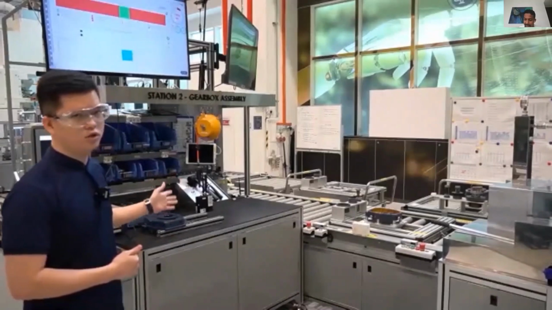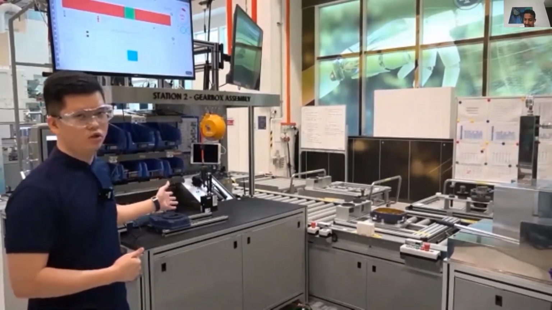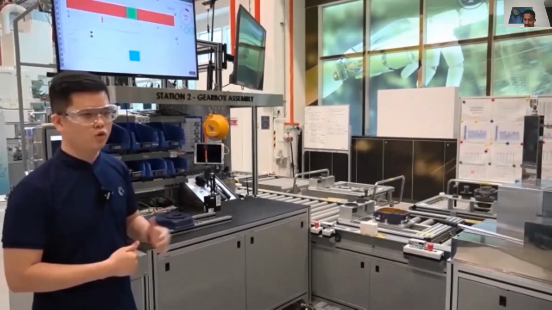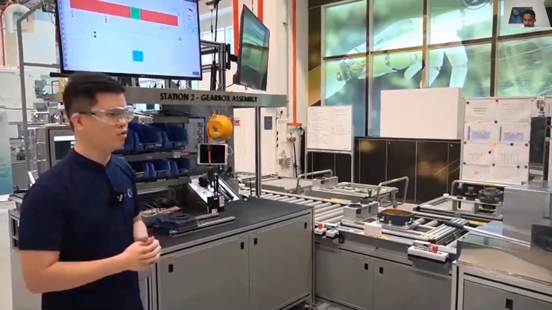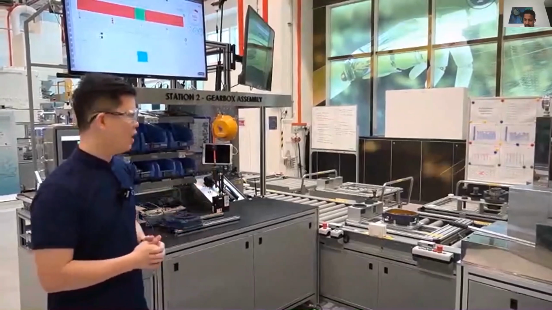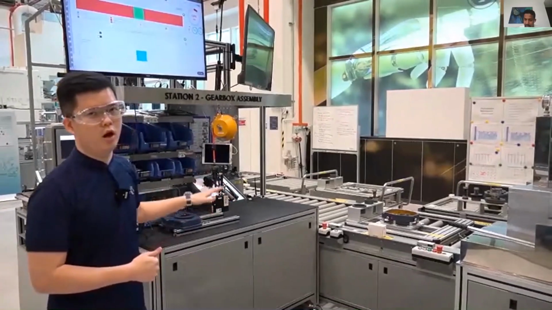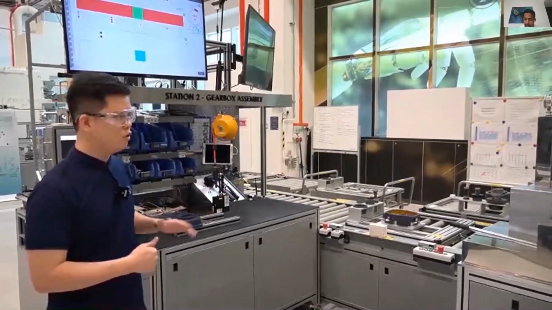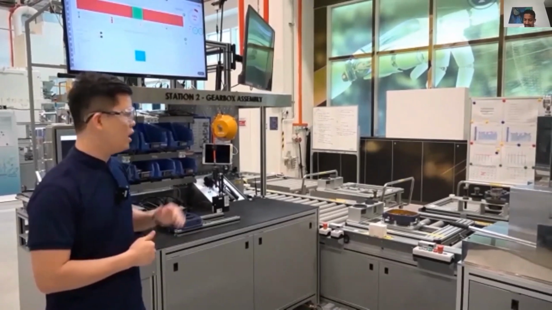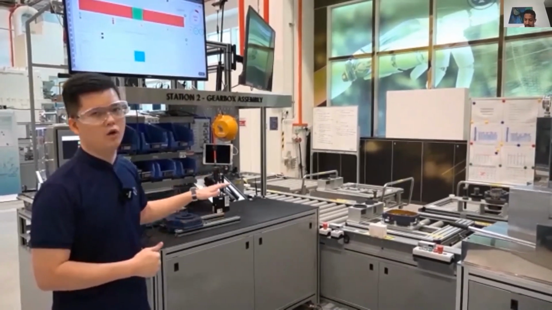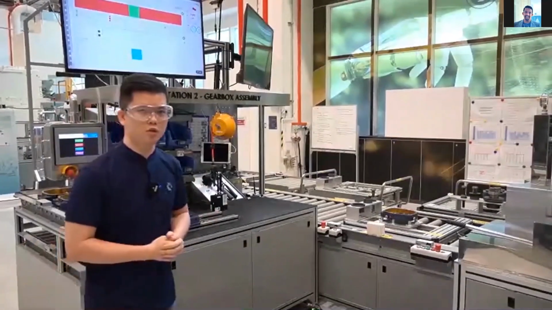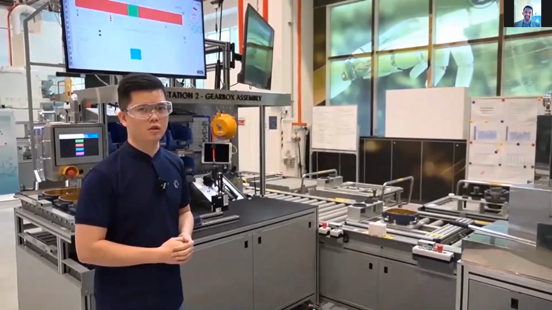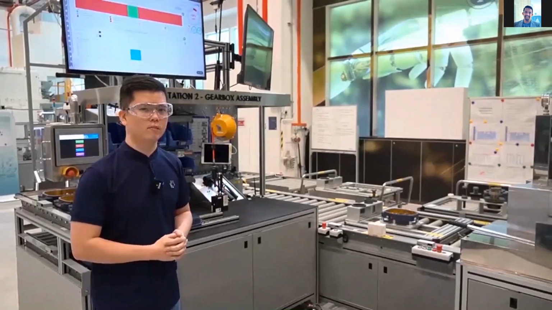Also, because this station is used by different operators, we do not have visibility of the variation between operators in finishing the same task. And because we also assemble different kinds of gearboxes in these stations, we do not have visibility of how long it takes to finish each kind of gearbox. So by simply implementing an IoT solution, you can capture all this information.